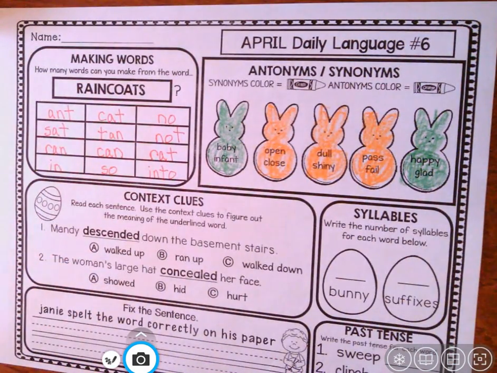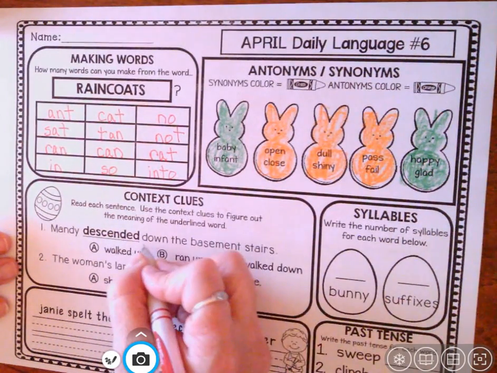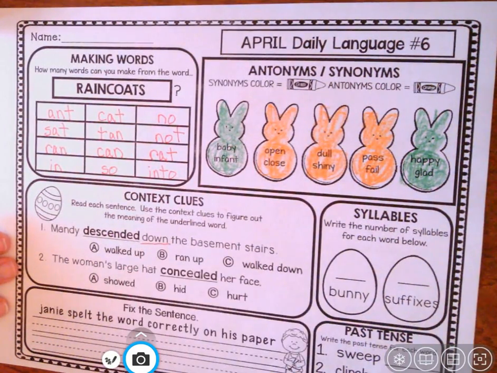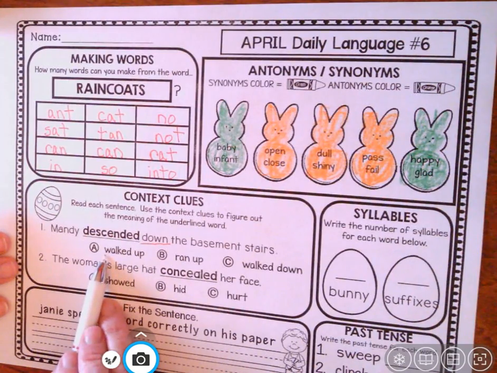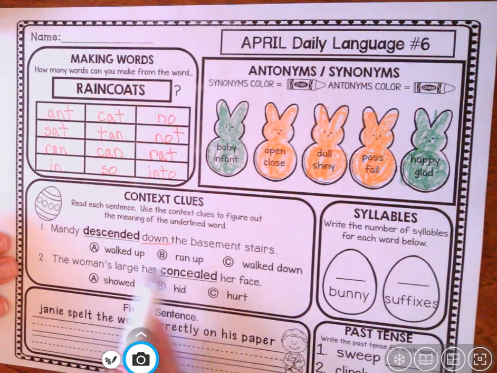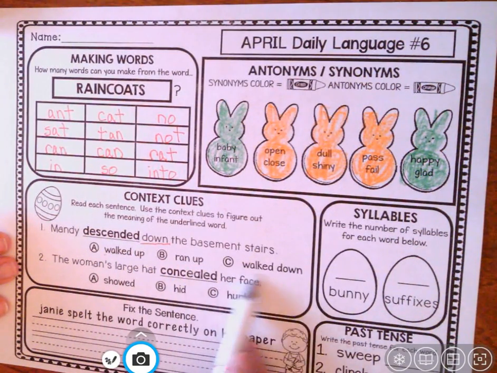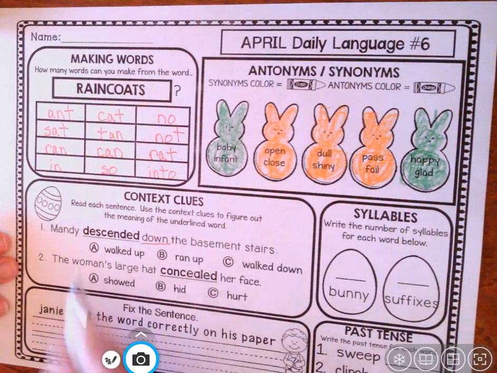Okay, context clues. It says read each sentence, use the context clues to figure out the meaning of the underlined word. Number 1 says Mandy descended down the basement stairs. I look at this word down, and I know that walked up couldn't mean the same, ran up couldn't be the same, but walked down would probably mean descended, going down.